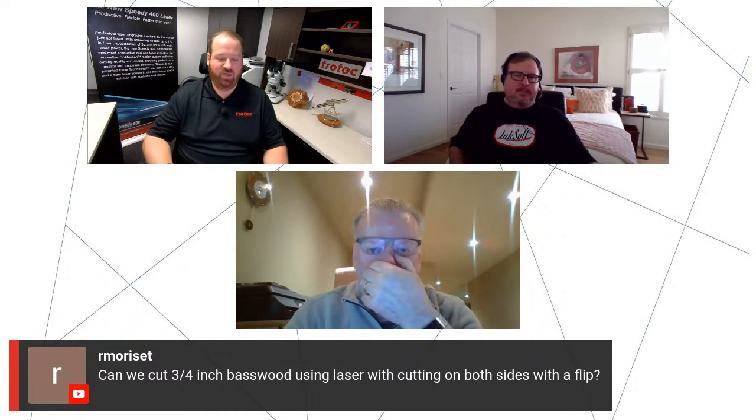All right, next question. We have 3/4 inch basswood using laser and cutting on both sides with a flip. So basically, we're going to cut 3/4 inch basswood and use a laser with cutting both sides with a flip. So I'm trying to understand what you mean by this. So you want to cut on both sides. Typically I won't, because once something's cut, trying to flip it or move it is very difficult. Repositioning, you're never going to get it just right.